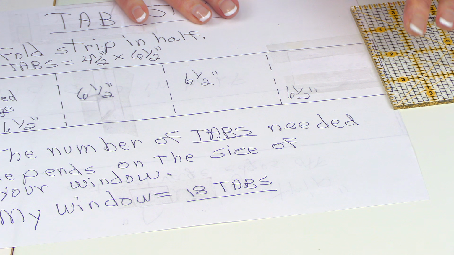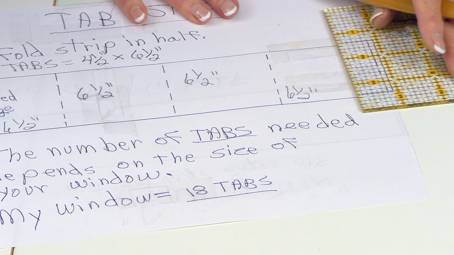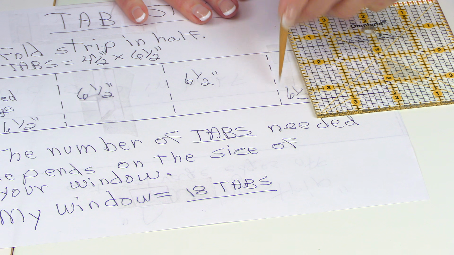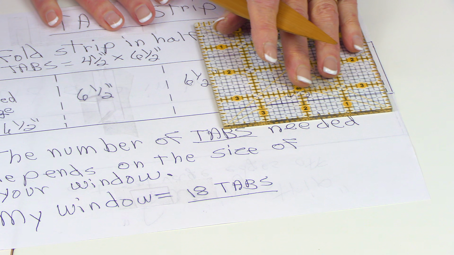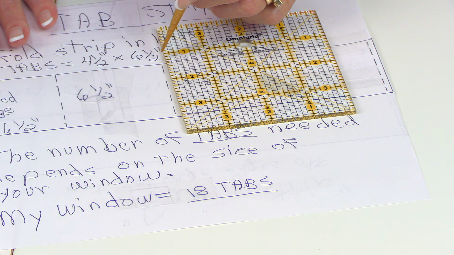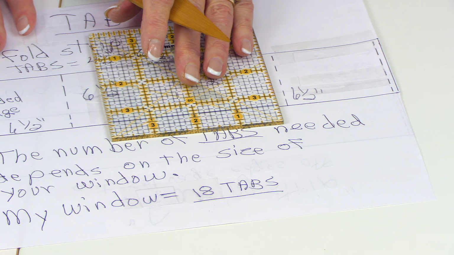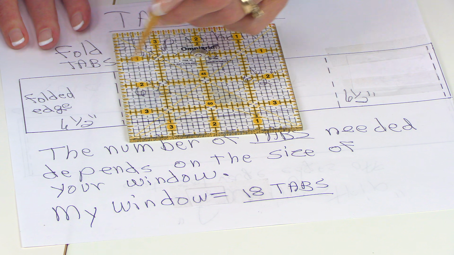And from the raw edge over here, go in 6.5 inches right there and do a cut. Go over 6.5 inches again and do a cut. And keep doing that until your strip is cut into 6.5 inch by 4.5 inch pieces.